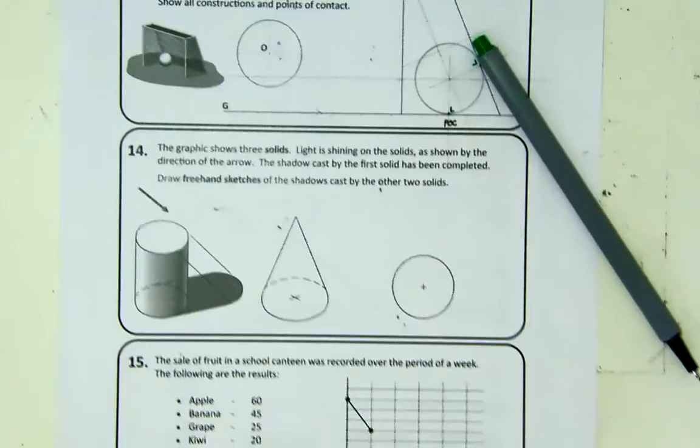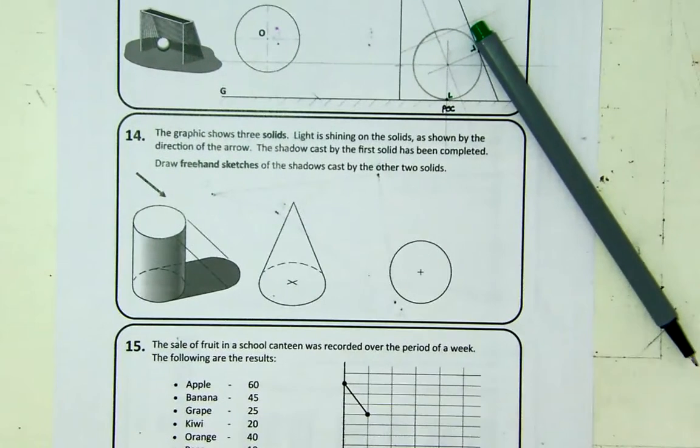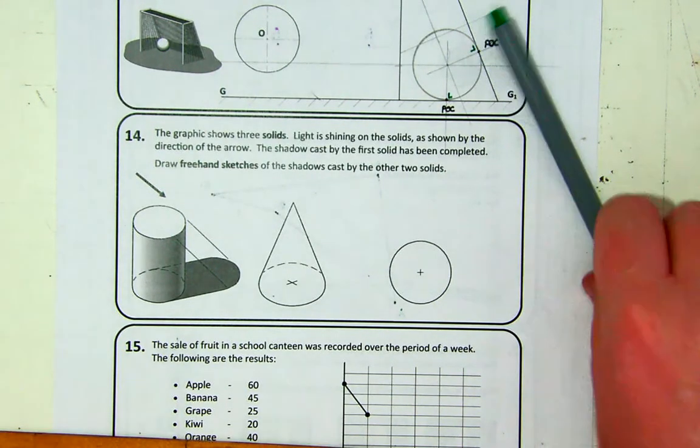Next question, another freehand. So they want us to cast a shadow here. So the graphic shows 3 solids. The light is shining on the solid as shown by the direction of the arrow. The shadow cast by the first solid has been drawn. Draw a freehand sketch of the shadows cast by the other 2 solids. So what are the shadows cast by the other 2 solids?